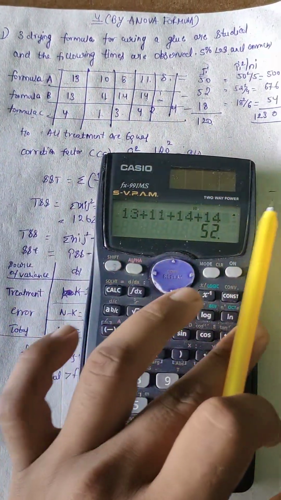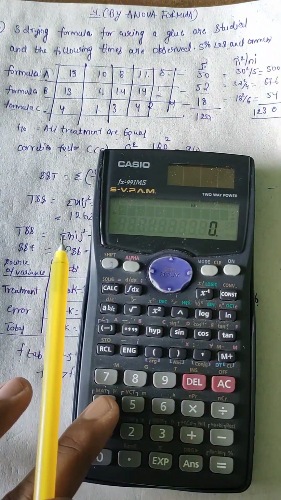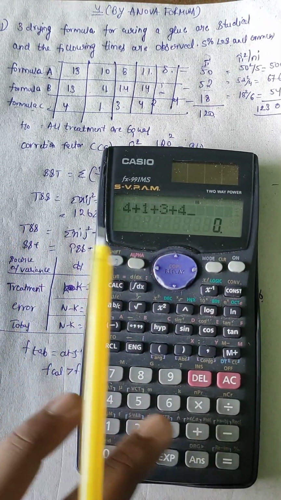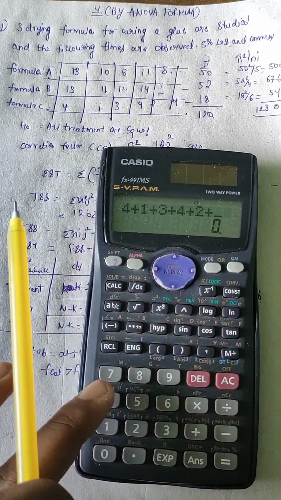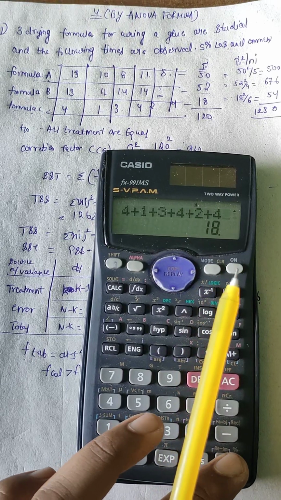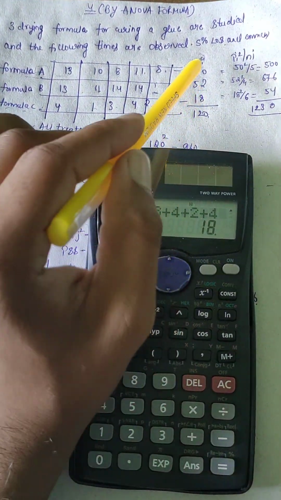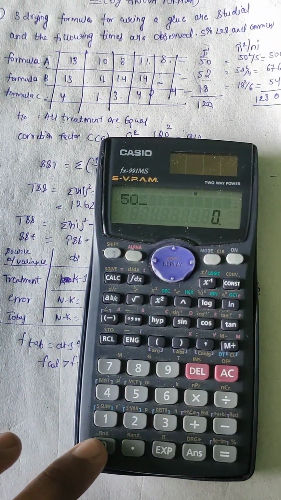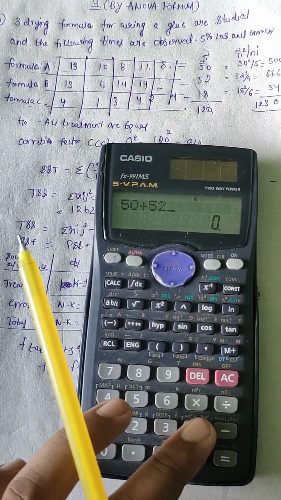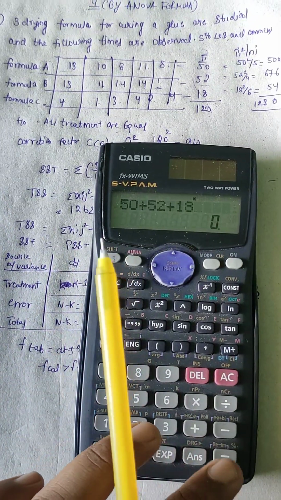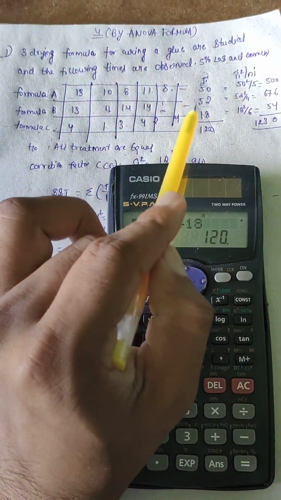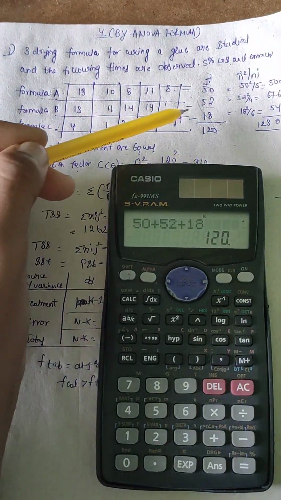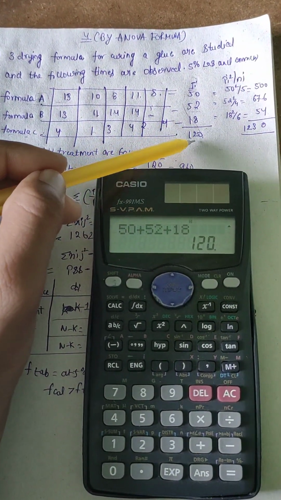For formula C, we calculate 4 plus 1 plus 3 plus 4 plus 2 plus 4, so we get the value of 18. Add these three values, 50 plus 52 plus 18, we get 120. So we got the total of formula A, formula B, formula C as 120.